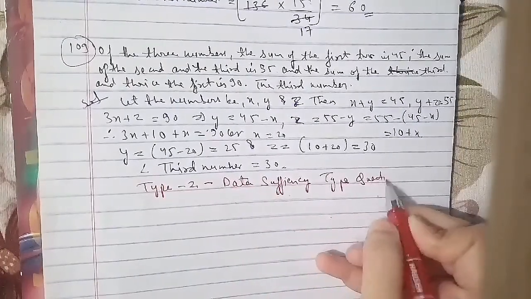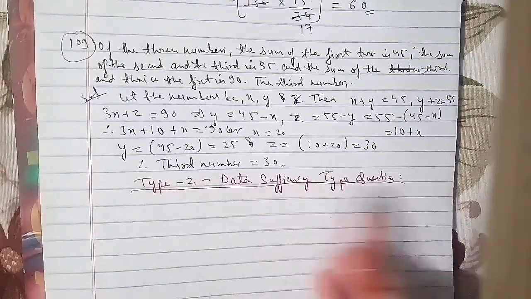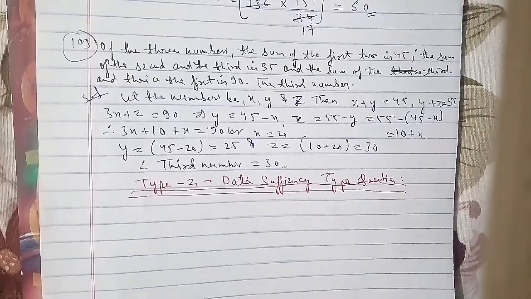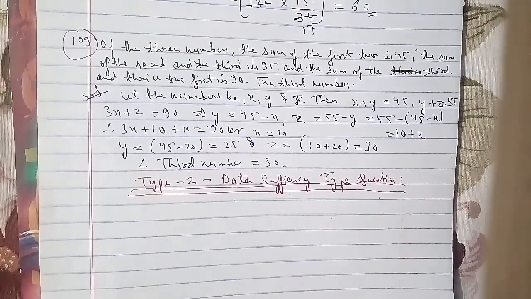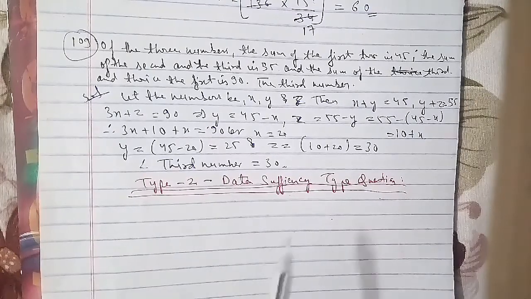In the data sufficiency type question, as I told you, each question given below consists of a question and two statements numbered 1 and 2 given below it. You have to decide whether the data provided in the statements is sufficient for answering the question.